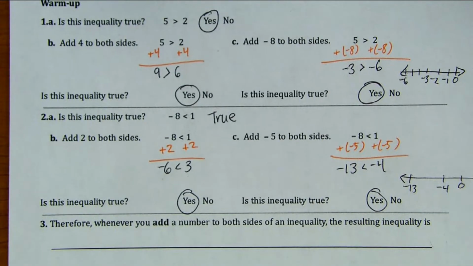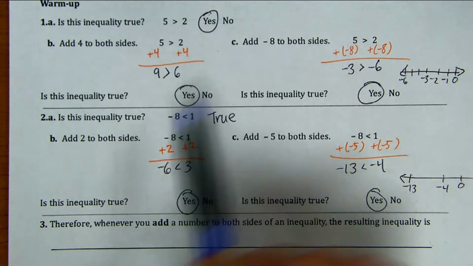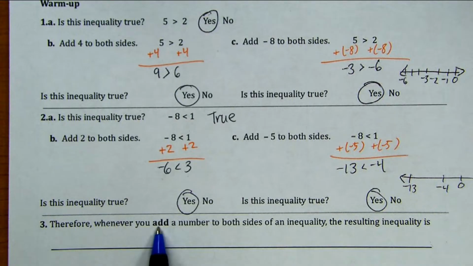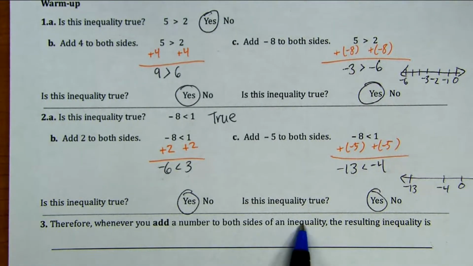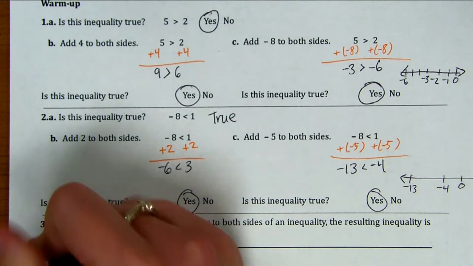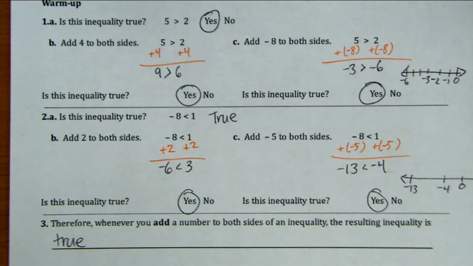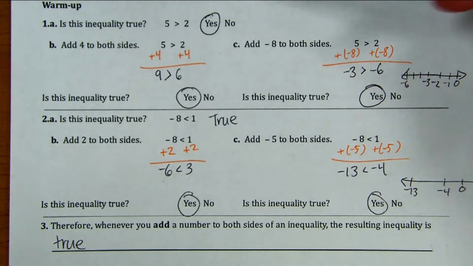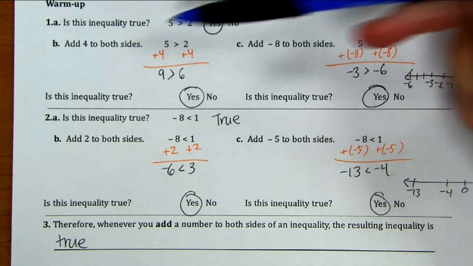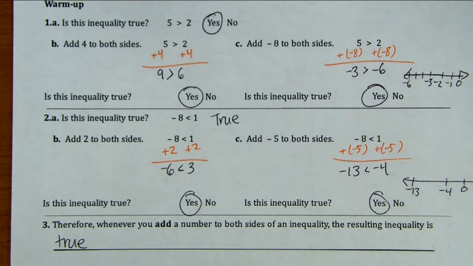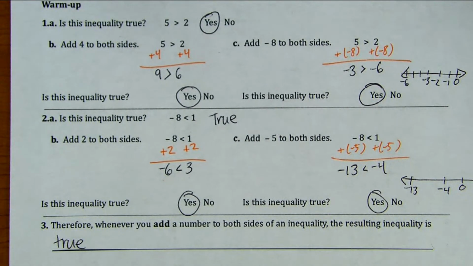So this means, if we look at these different examples, whenever we add the same number to both sides of an inequality, the resulting inequality is true. So we had inequalities where we started out where they were true. We could add the same amount to both sides, and it still is a true inequality.